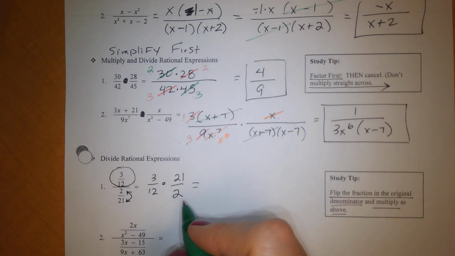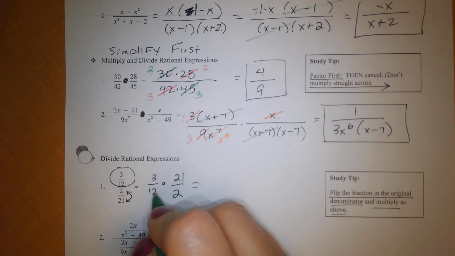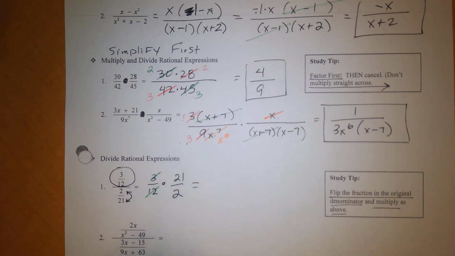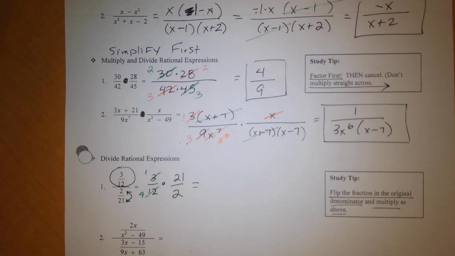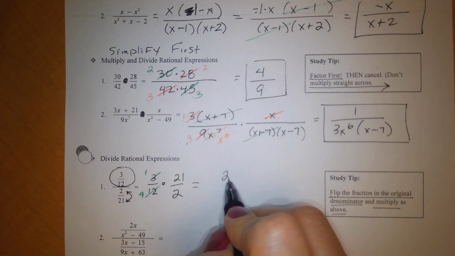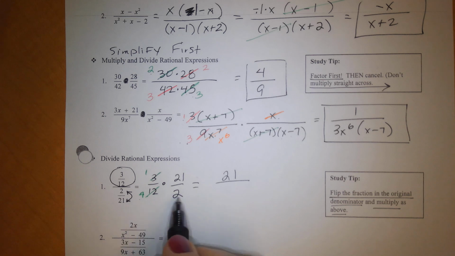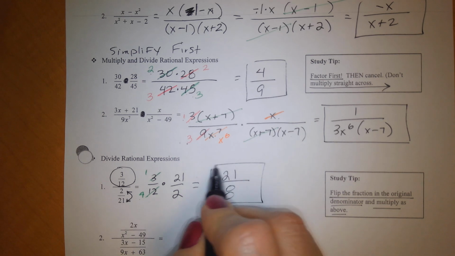First we're going to reduce. This 3 and 12 can be reduced to 1 over 4. And that's it. So when we multiply straight across, we get 1 times 21 over 4 times 2. And that's our reduced form.